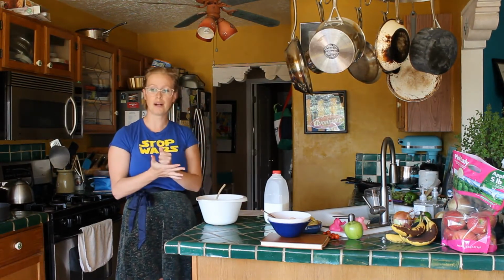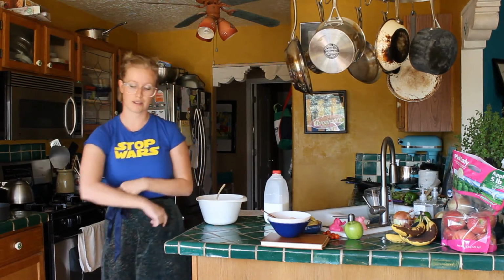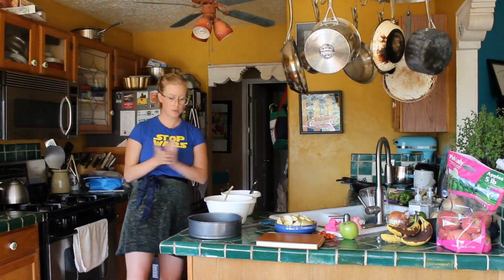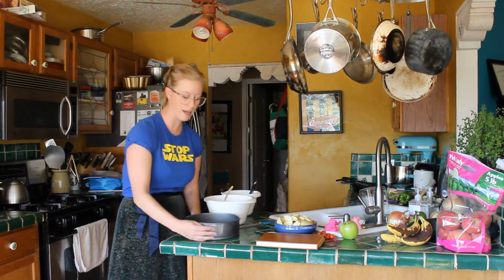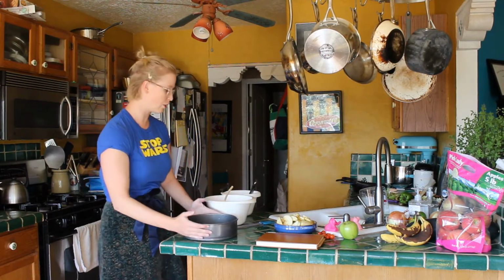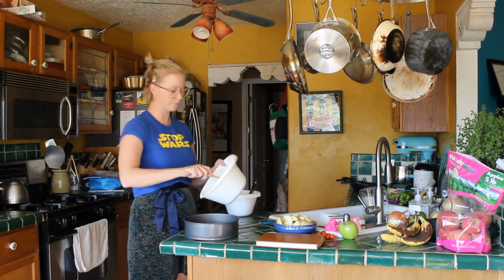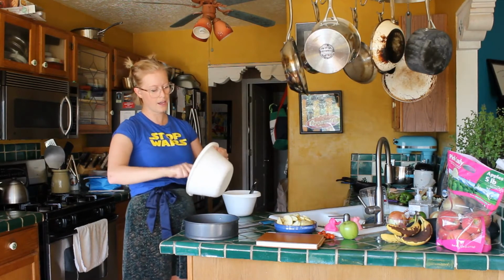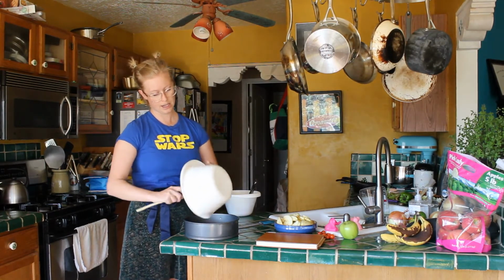Okay, time to assemble our cake. Let me grab all the parts. Alright, we are ready to assemble our cake. I have a springform pan that has been greased, and I'm going to put the cake batter directly into there.